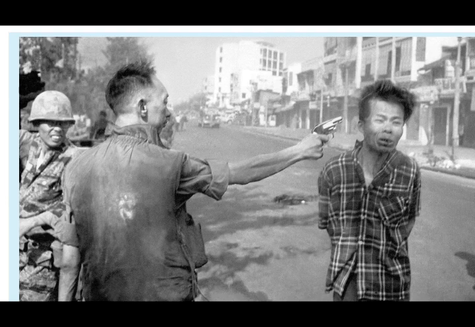So if you look at this picture, you see this person wearing American gear, but obviously not American, Vietnamese, and he's executing a civilian. So this picture makes the American public stop their support for the American government's involvement in Vietnam, and that is the turning point for the Vietnam War.